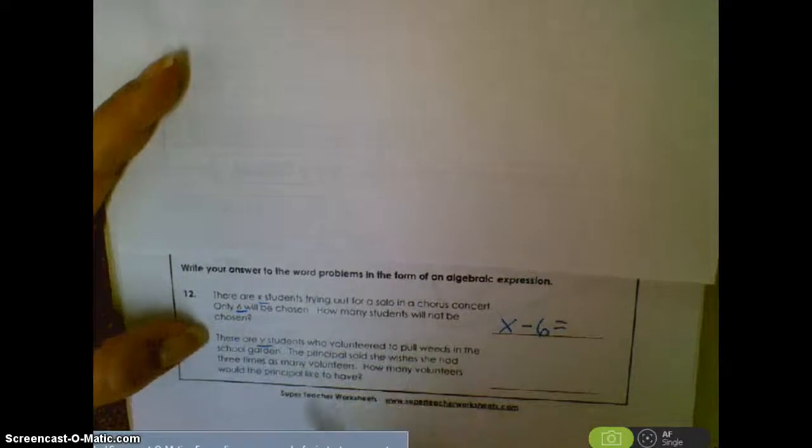And then on this one, there are y students. We don't know yet. y students who volunteered to pull weeds in the school garden. The principal said that she wishes she had 3 times as many volunteers. How many volunteers would she like? We want to do 3 times y in this case, or 3y, to find out how much the principal would actually like.